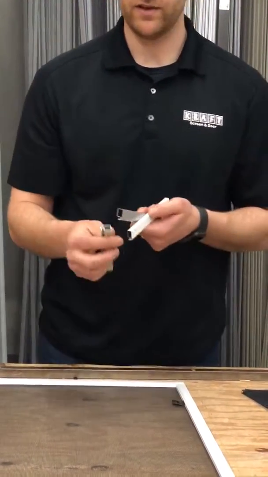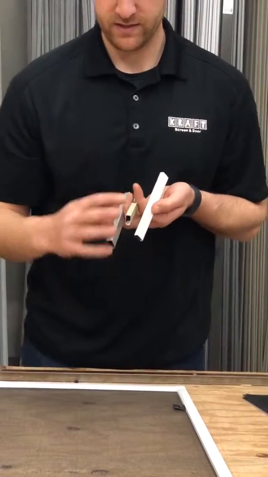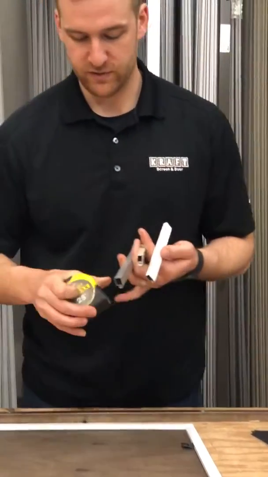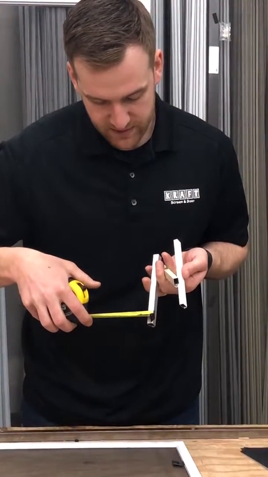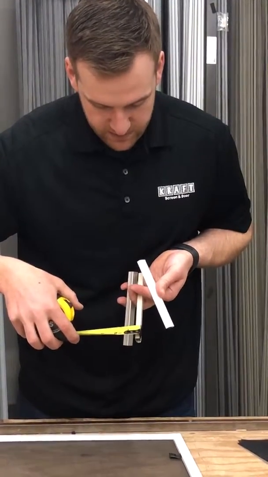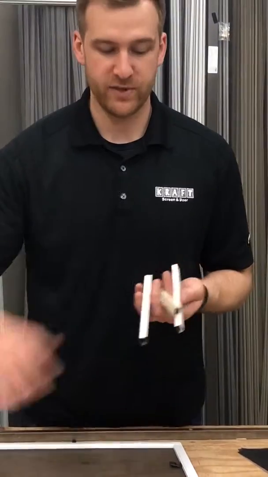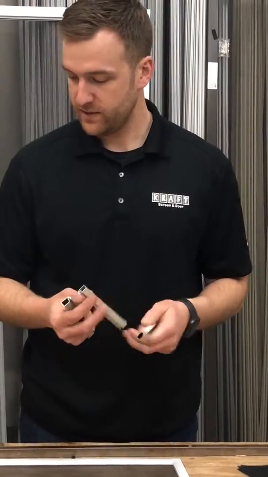And you simply get those by measuring the thickness of the screen. You literally take a tape measure, throw it on there. You can tell that big one's 7/16, and then we got 3/8. So that's how you can kind of depict the thickness of your screen.